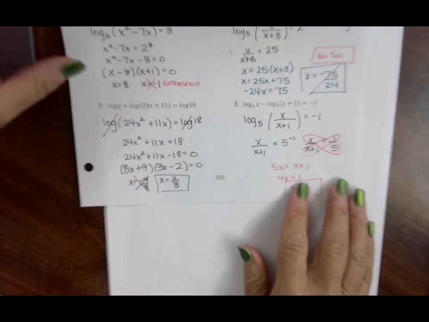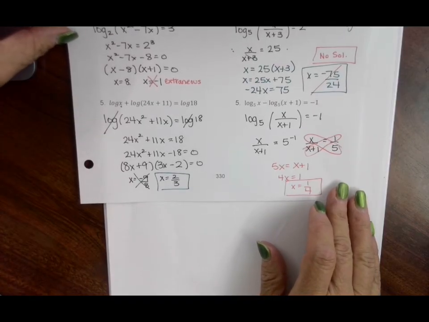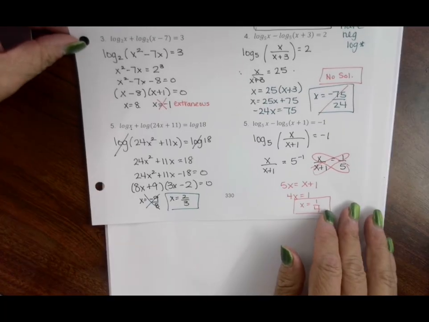Okay, I know I went through this really quick. We're going to do a lot of examples of this. So come see me if you're struggling on the homework.